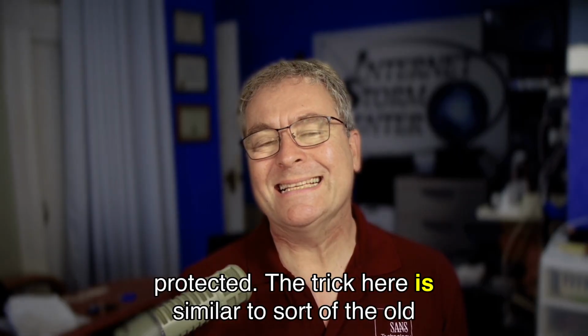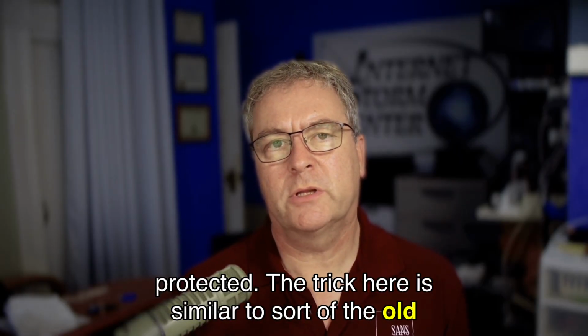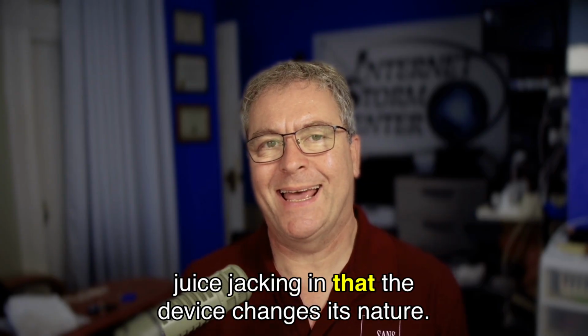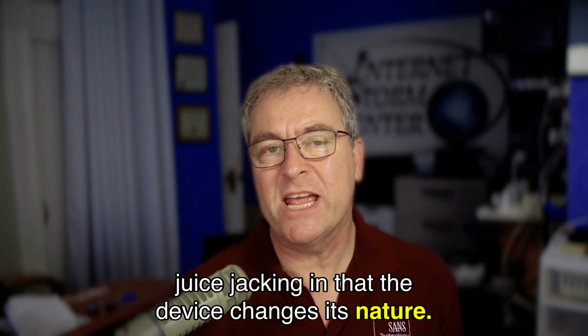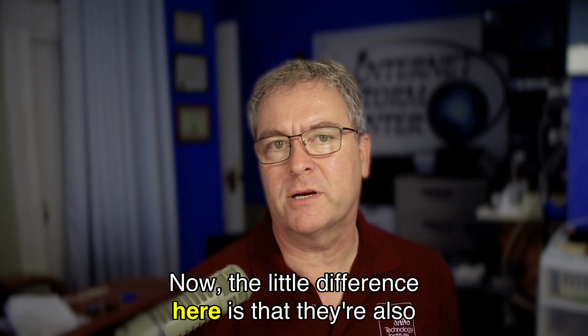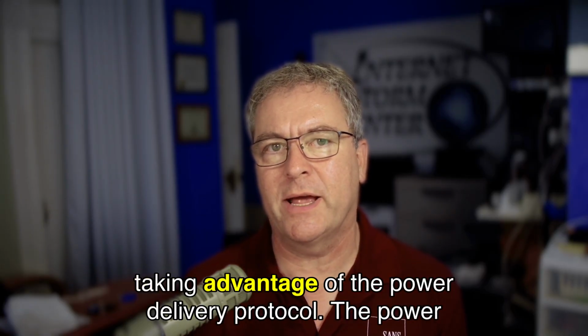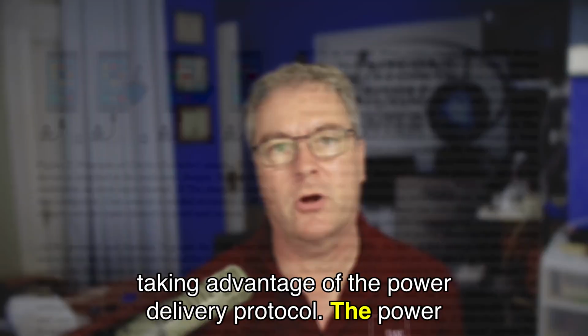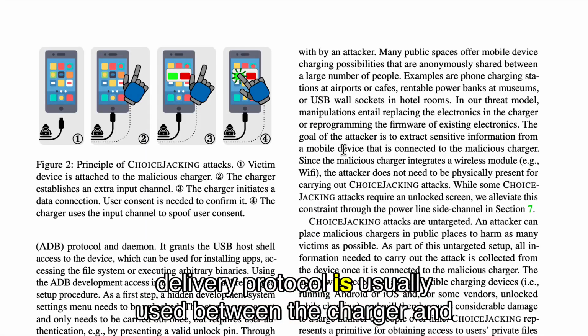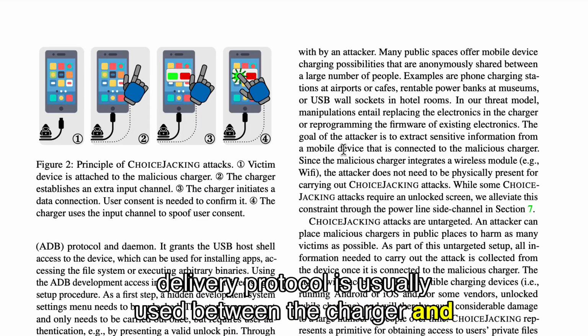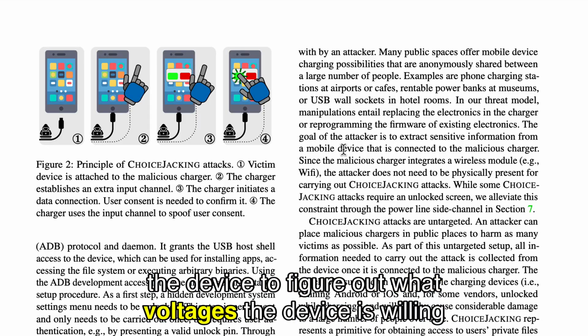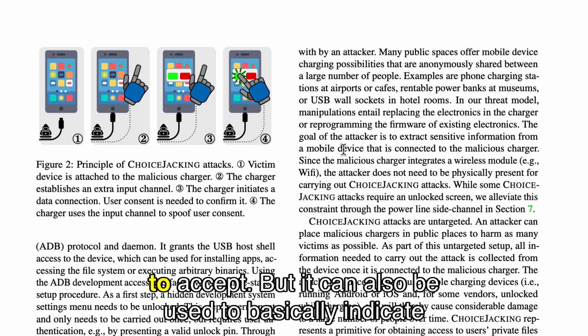The trick here is similar to the old juice jacking in that the device changes its nature. The little difference here is that they're also taking advantage of the power delivery protocol. The power delivery protocol is usually used between the charger and the device to figure out what voltages the device is willing to accept.